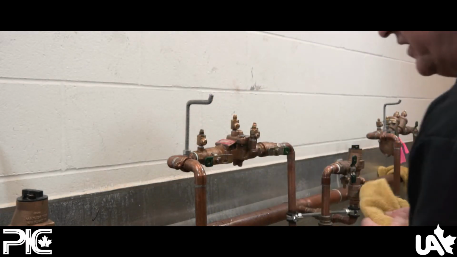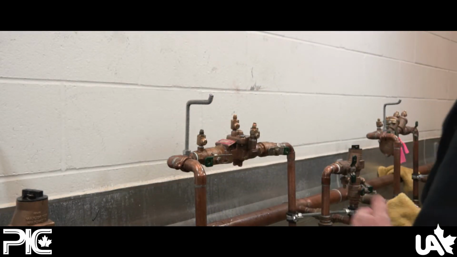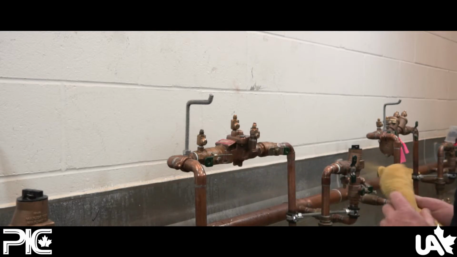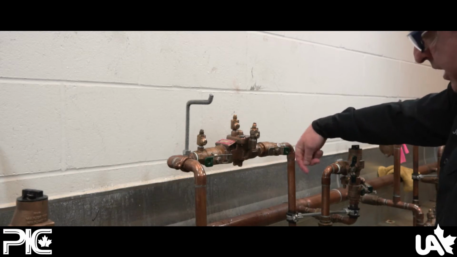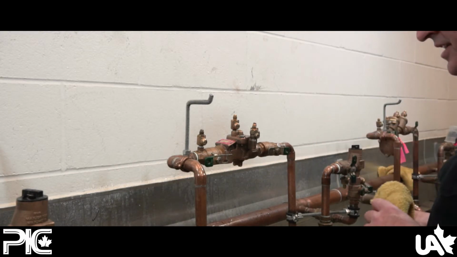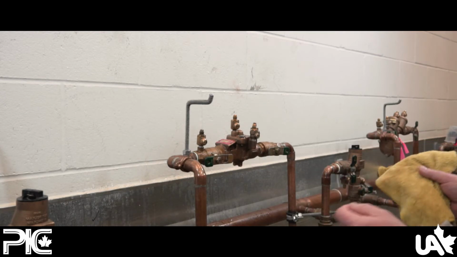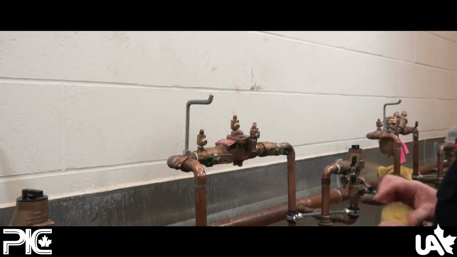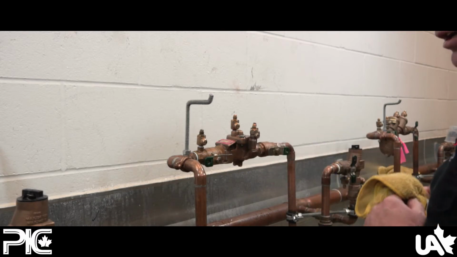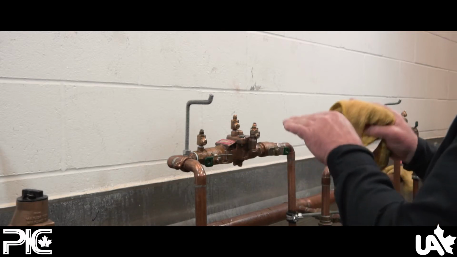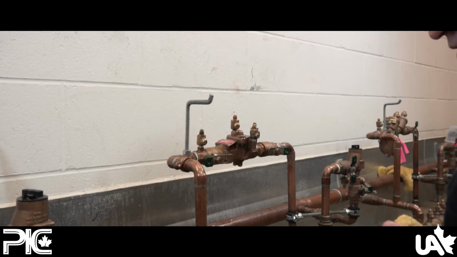Inspect that there are no visible leaks. Ensure that you have proper direction of flow and that there are no cross connections downstream. Observe that there are 2 shutoff valves, 2 check valves, 4 properly located test cocks, and a differential pressure relief valve.